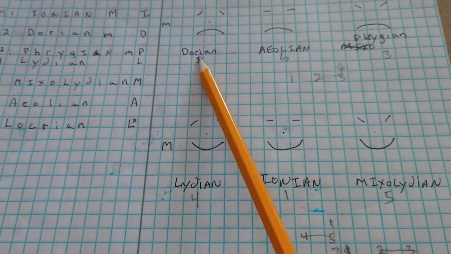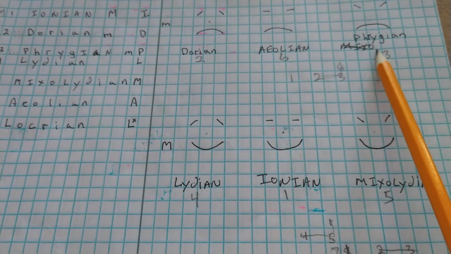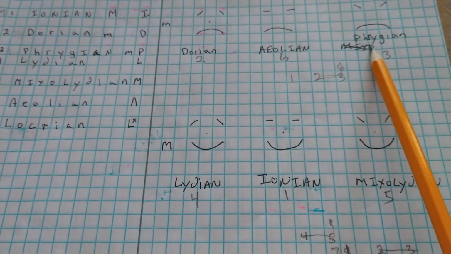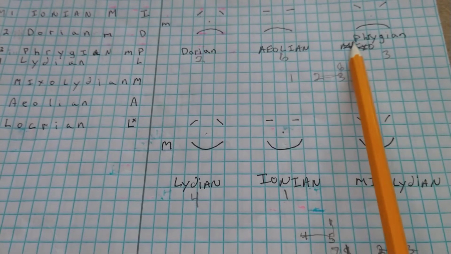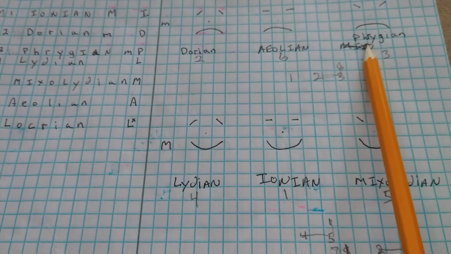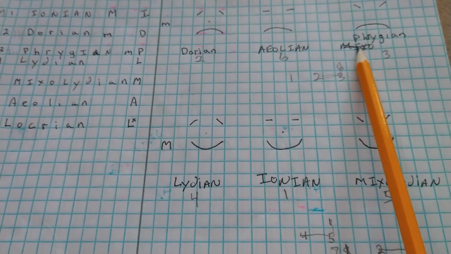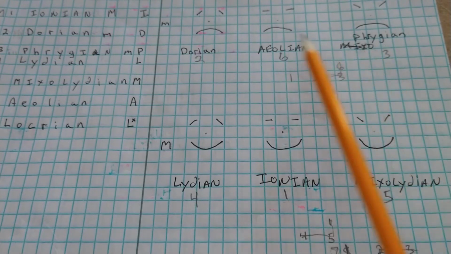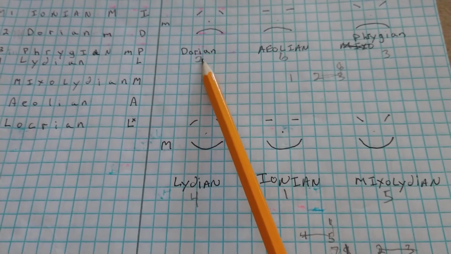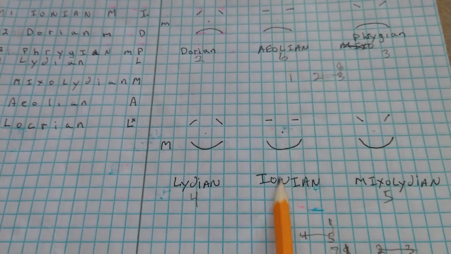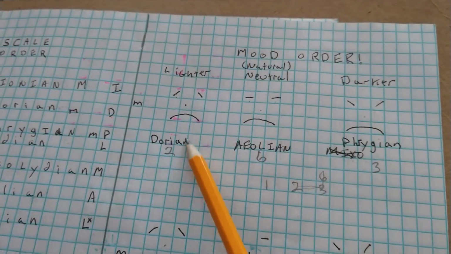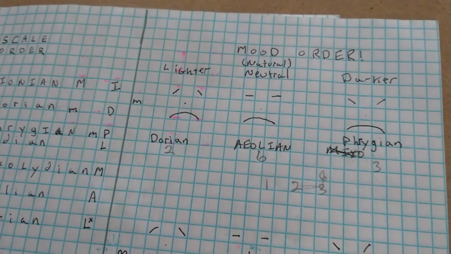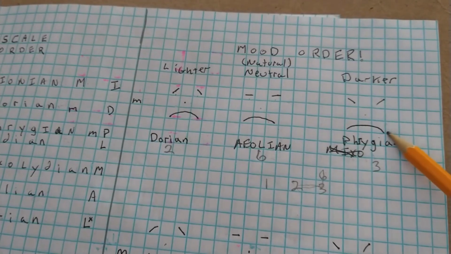Your minor modes: Dorian, Aeolian, and Phrygian. Later when we learn the theory, we'll learn how those plug into the scale and where they are located. But we don't need to know that right now, just to make this fun music happen and understand our guitar first, because that's where the music happens, right? So, 3 minor modes, they have a name, and on our chart the natural modes are in the center. Natural, neutral. You can even call this a mood order, even though it's modes. They're moods. They're 3 happy moods and 3 sad moods.